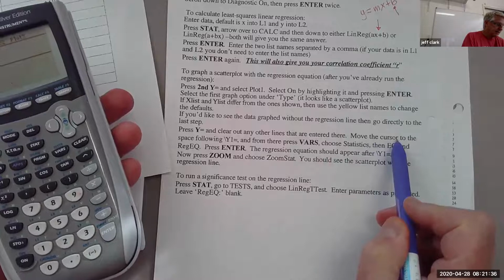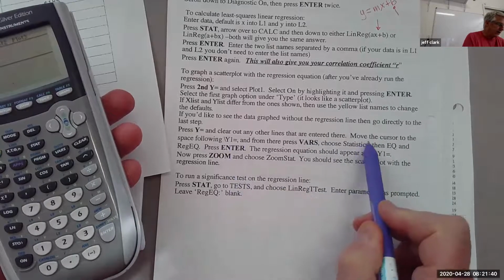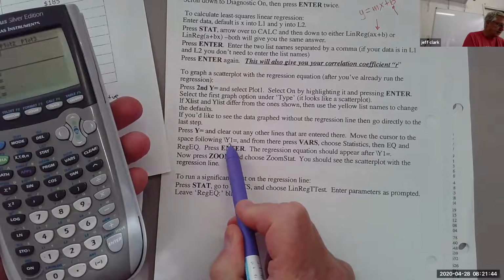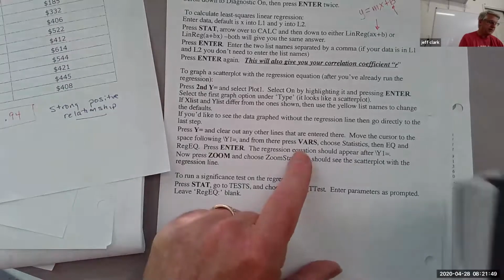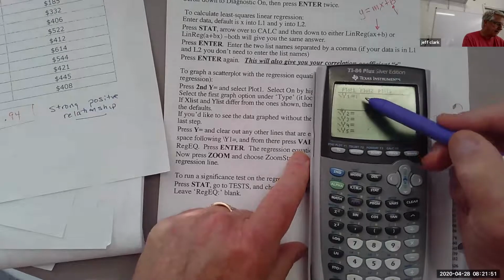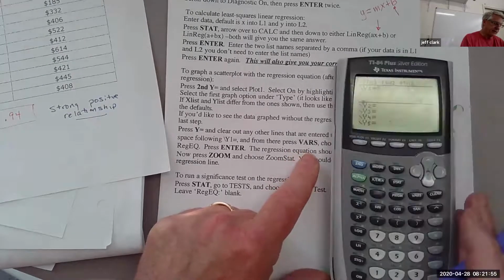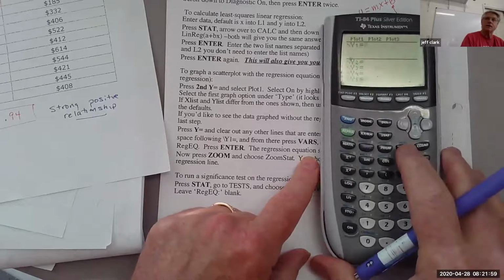It says enter all the lines, make sure they're gone, clear. Move the cursor to the space following the Y line, and from there, press vars. So we're going to see where the cursor is right here after that. Now press vars, which is right here.